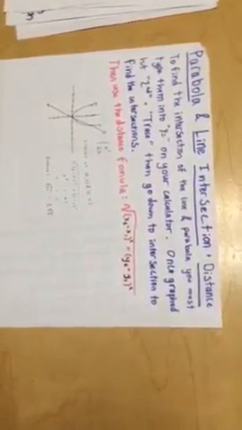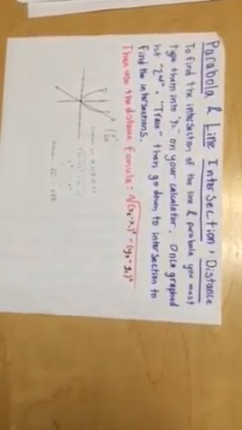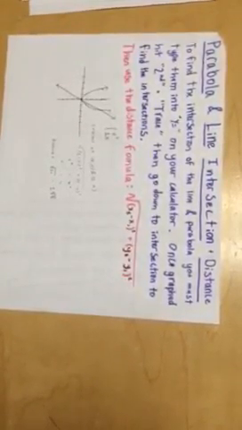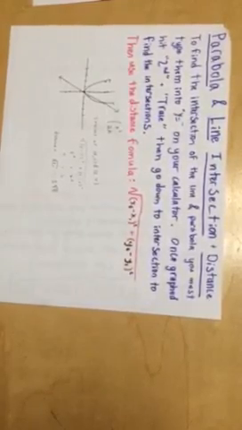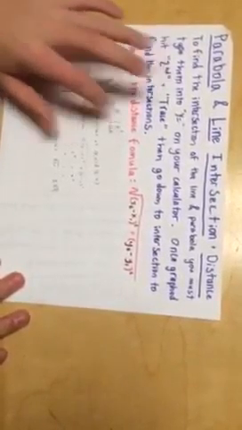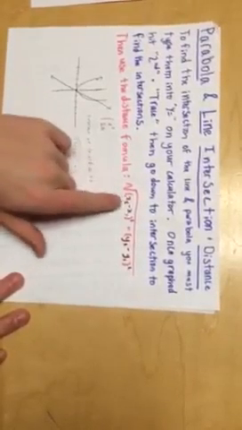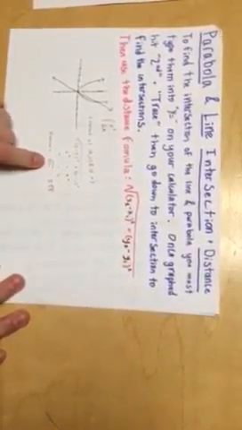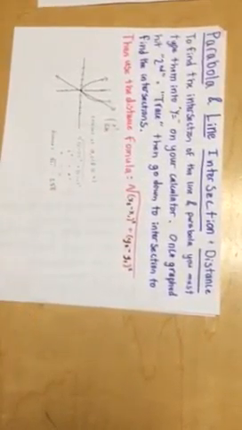Parabola and line intersection plus distance. To find the intersection of the line and parabola, you must type them into your y= on your calculator. Once graphed, hit second, trace, then go to intersect to find the intersections. Then use the distance formula you learned in the last slide to find the distance between the points that you found. So here you have x squared and 2x, and they intersect at (0, 0) and (2, 4). Then you plug them into your distance formula, and you get a radical. So just like the last problem, you want to simplify your radical.